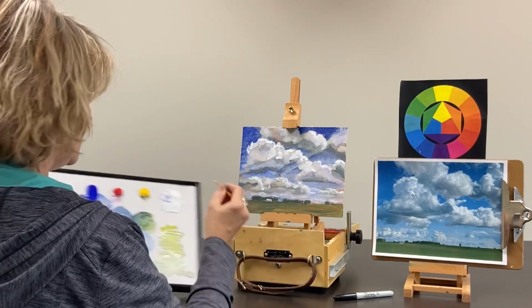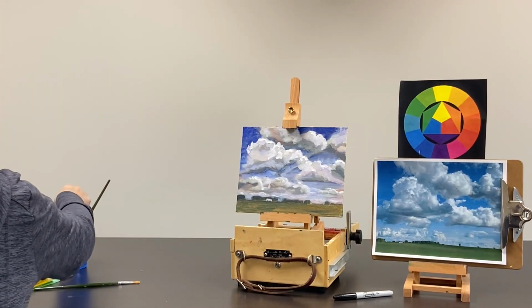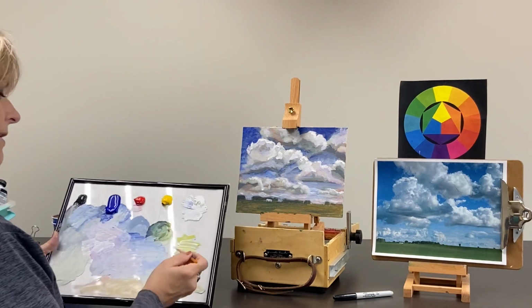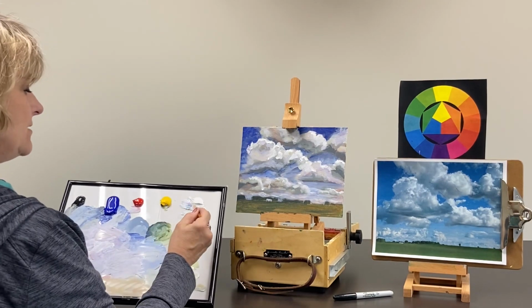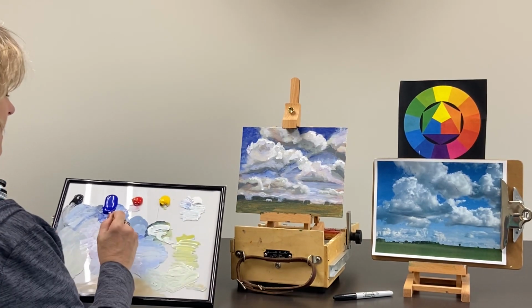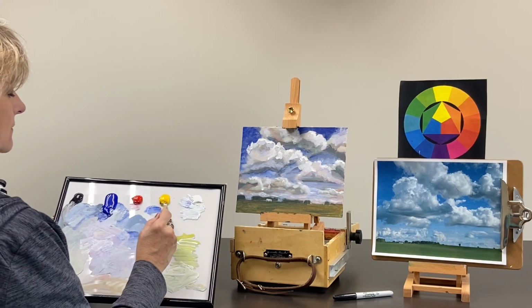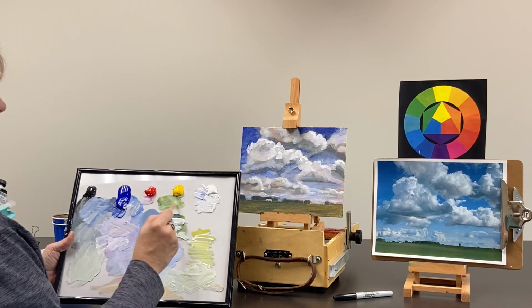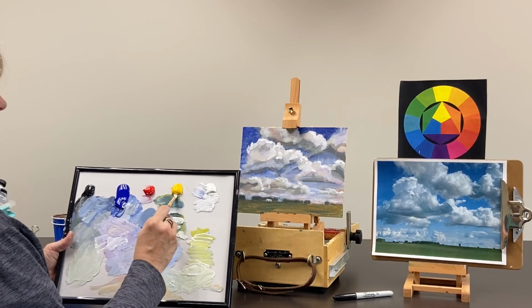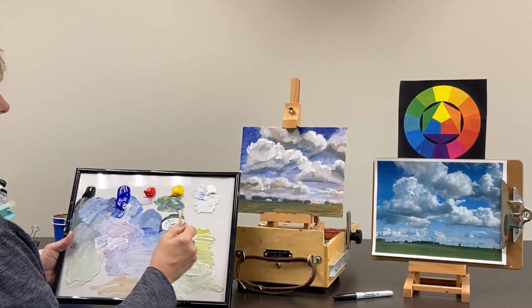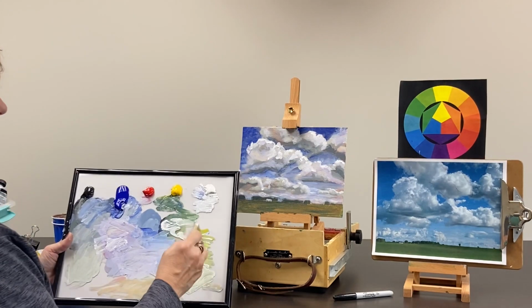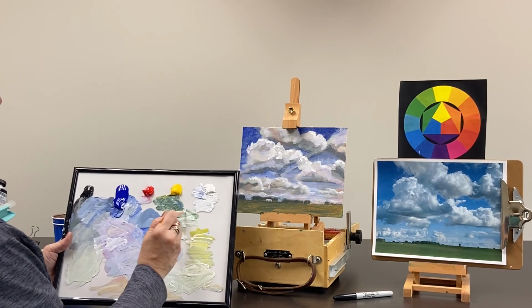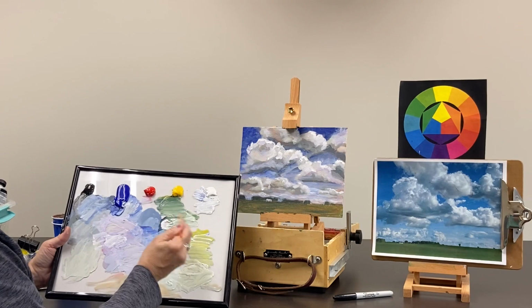And I'm going to just hit that ground a little bit with some highlights. I think I want to go in the direction of more of a sage green. So I'm going to make green first of all, adding a little more blue, a little yellow, and then I'm going to work a whole lot of white into it. Let's see, that's about what I want right there.